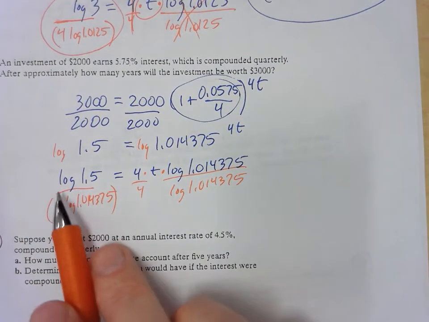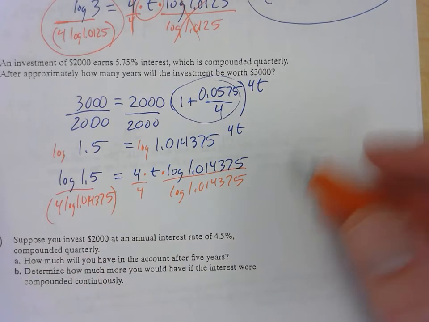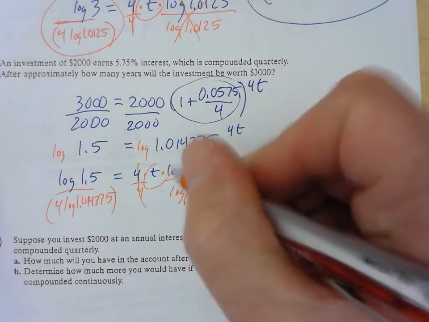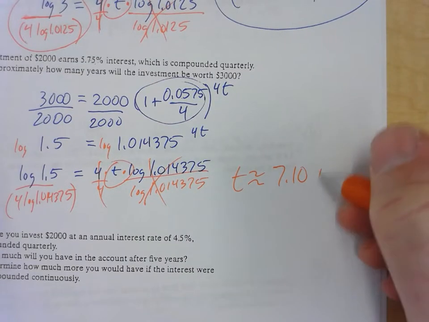Type it in just like before. It's log of this number divided by 4 times log of this number. So hopefully you type all that in correctly. That cancels out. That's gone. T is by itself. T is approximately equal to 7.10 years.